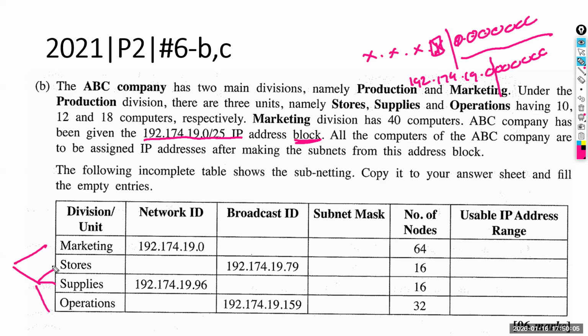Students can assign this range to marketing, this range to stores, or this range to store. So in order to prevent that, the examiners give you a bit of a guideline, so that it's very easy for them to check whether your answer is correct or not. Otherwise, the marking will take more time.